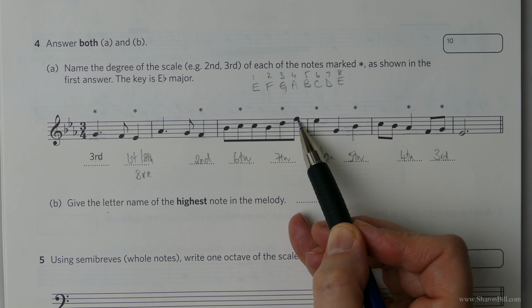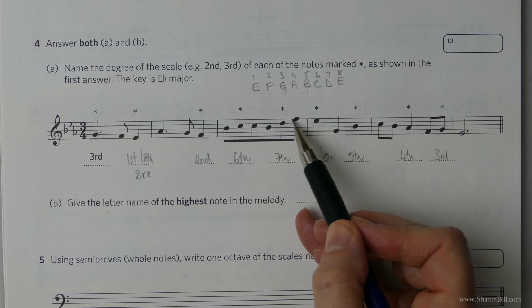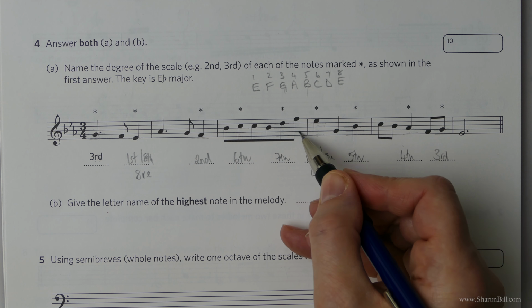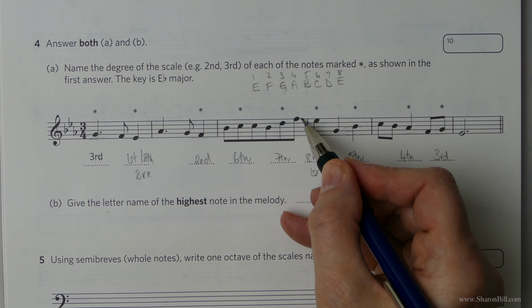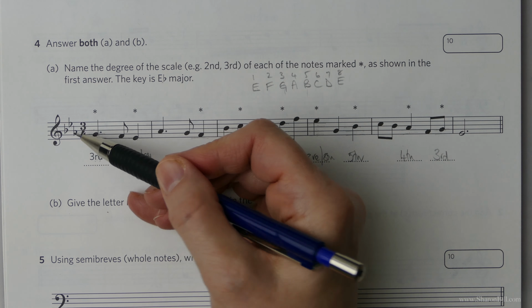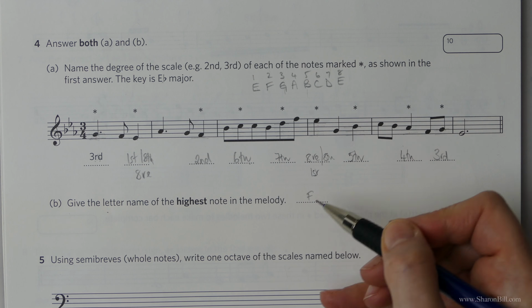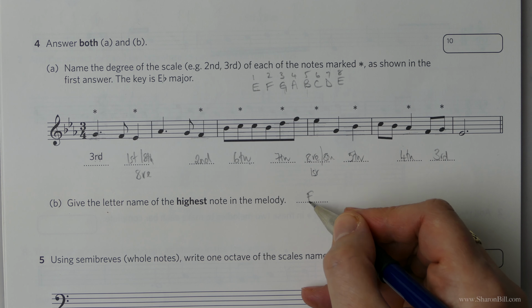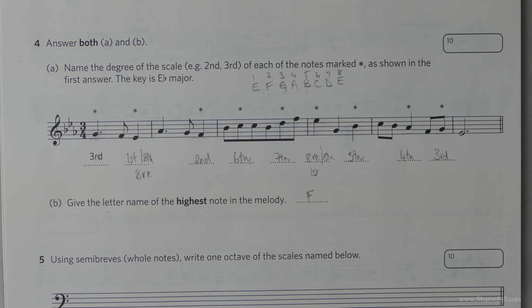I would think that's the highest one. Yes, it is. And it's every good boy deserves a football. It's F in the treble clef, and the key signature B flat, E flat, A flat doesn't affect that note. So it's just a simple F. There we go. That's that question completed.